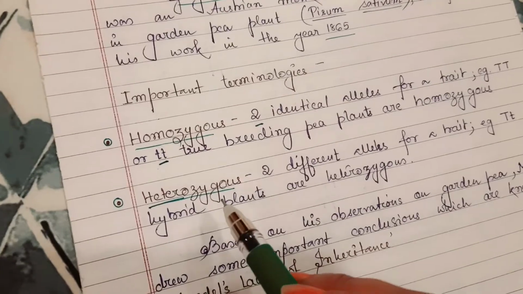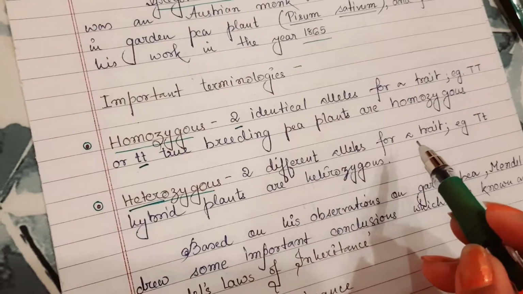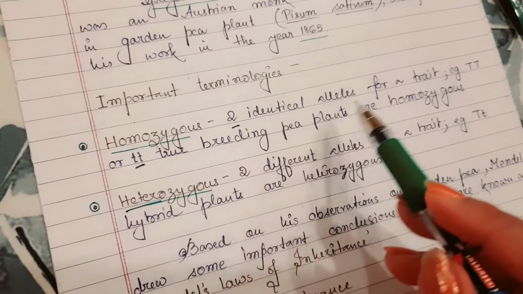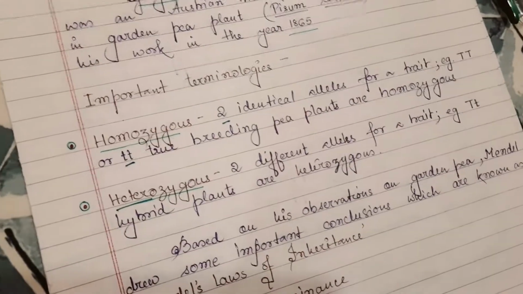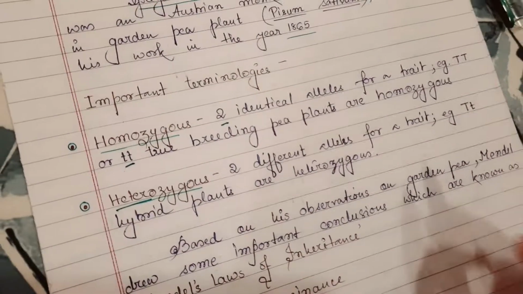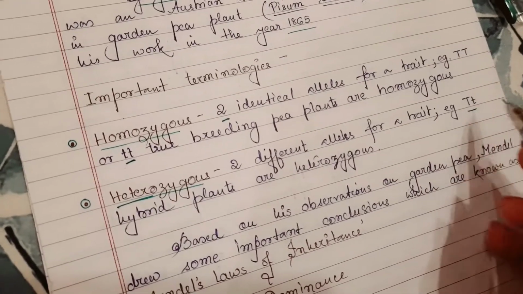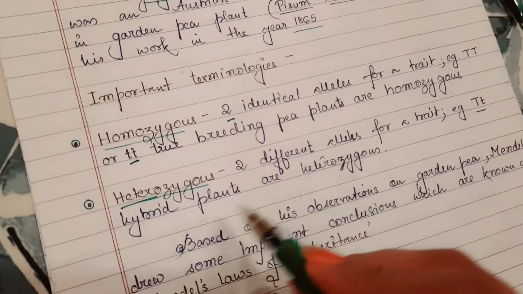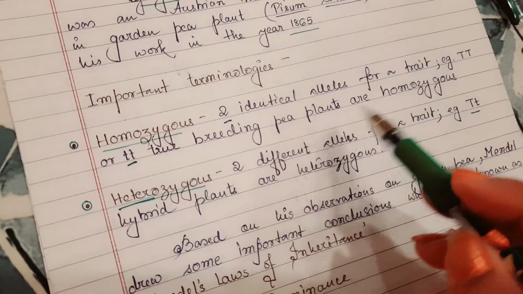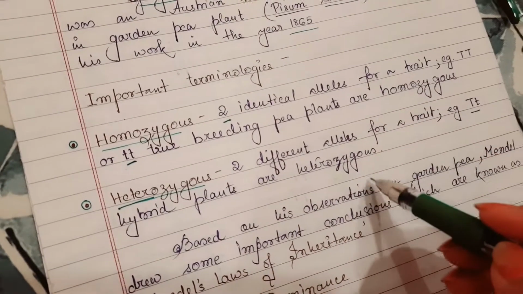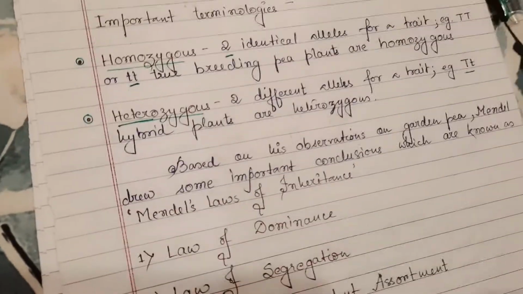Next, coming to heterozygous, it is just the opposite of homozygous. Two different alleles are there for a trait. Here, two identical alleles for a trait, and for heterozygous what do we have? Two different alleles for a trait, example capital T, small t. See, one is capital, the other is small, and hybrid plants are heterozygous. Here true breeding pea plants are homozygous, and here the hybrid plants are heterozygous, right?